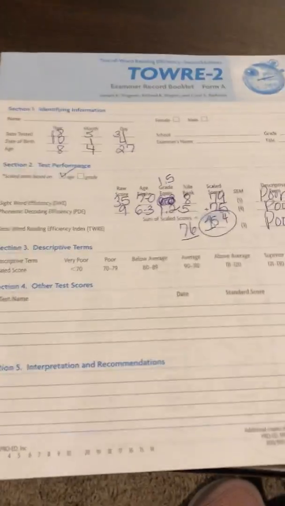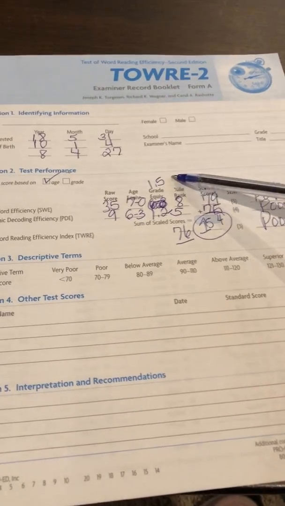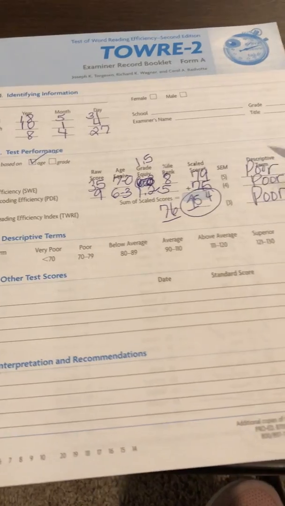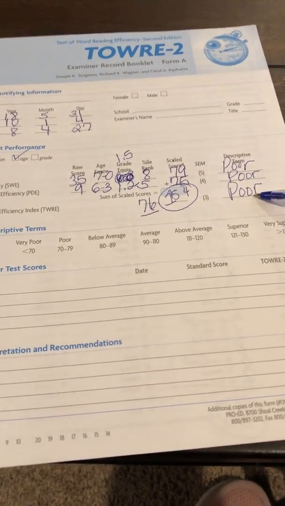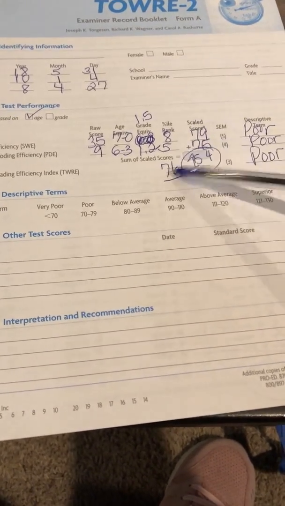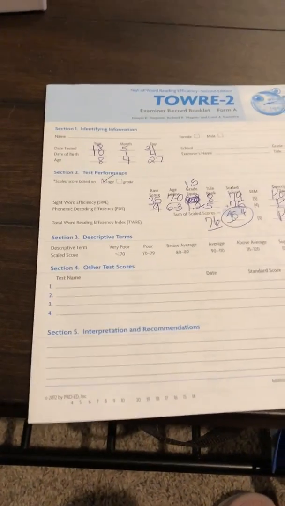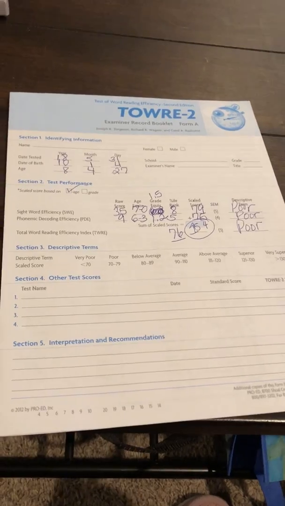Which this would make sense because this is a student that just finished 2nd grade and is going into 3rd grade. So we would think that if they were testing at an equivalent of 1st grade 2nd month and 1st grade 5th month, that would make sense that these are all in the poor ranges. Okay, so you're going to use these scaled scores for your descriptive terms here. Okay, and that is how you score the TOWRE.